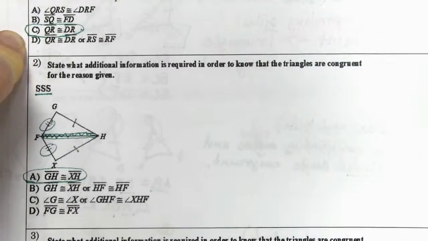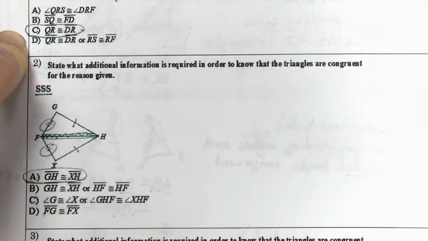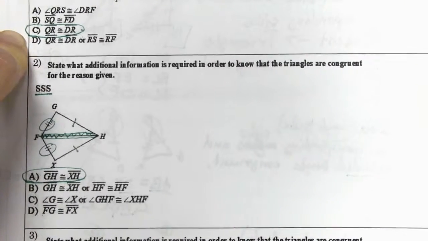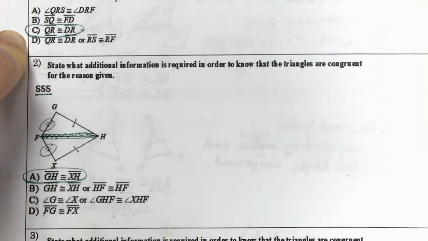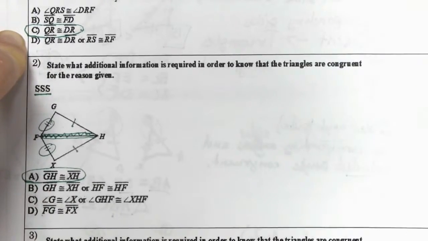And then the last one here, side, angle, side, means I need two sides. We'll have one, boom, and then I have boom, boom. So what I need is the angle in between those to be congruent. So R needs to be congruent to V.